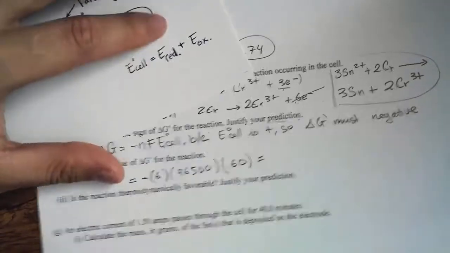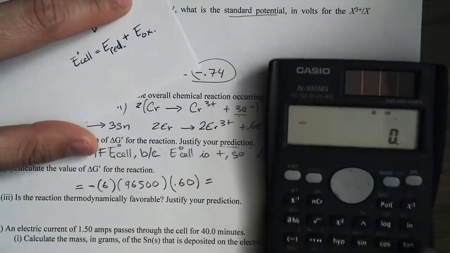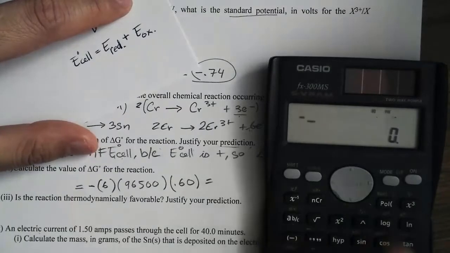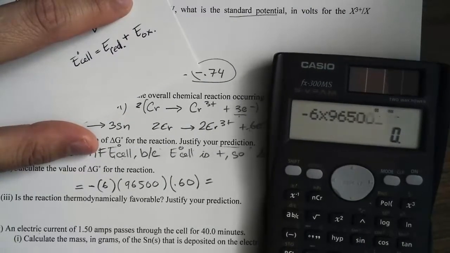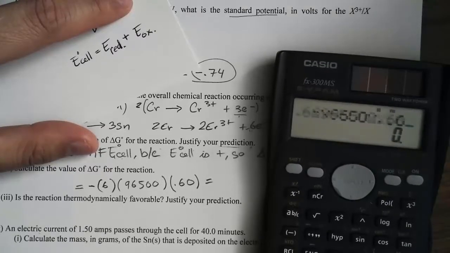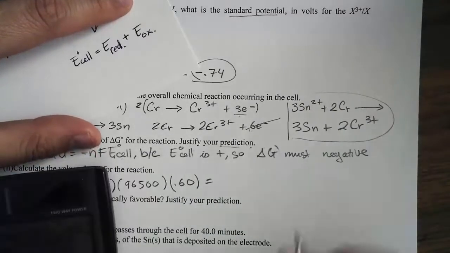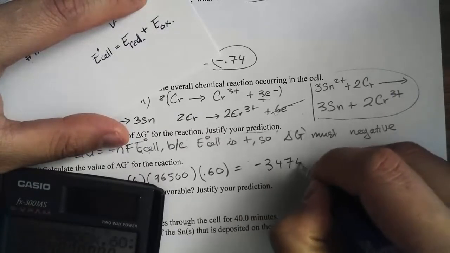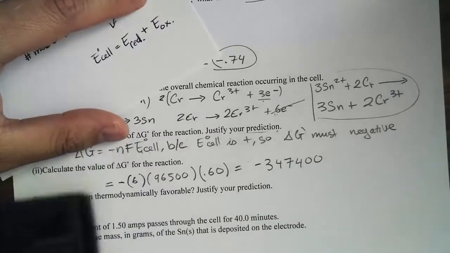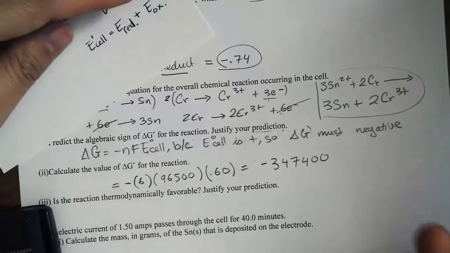We plug into the calculator: negative 6 times 96,500 times 0.60 gives us negative 347,400. And that is our delta G.